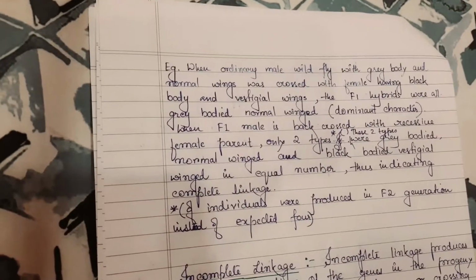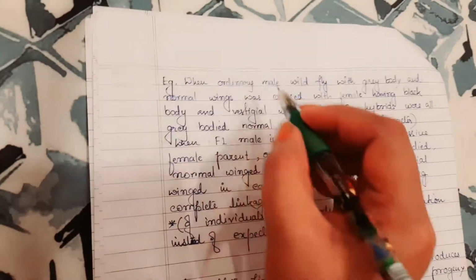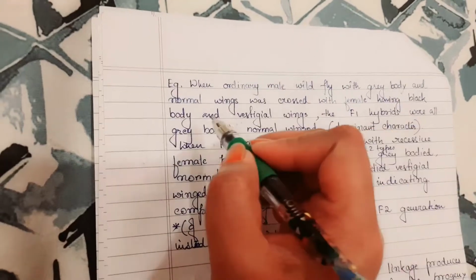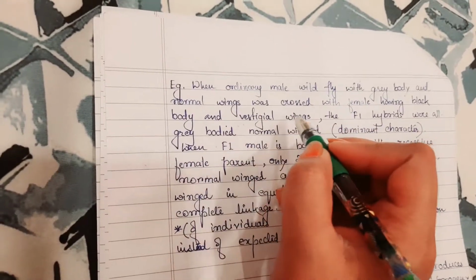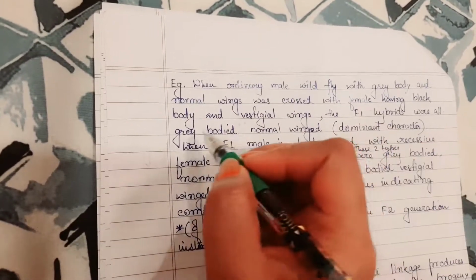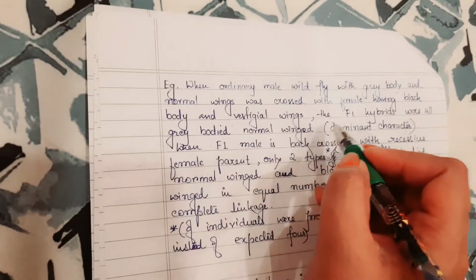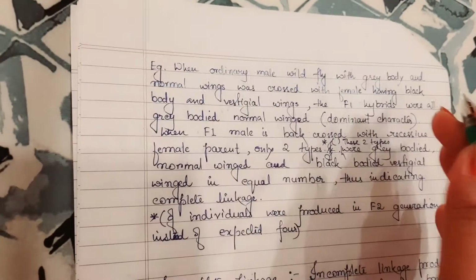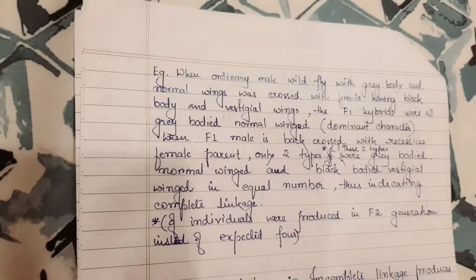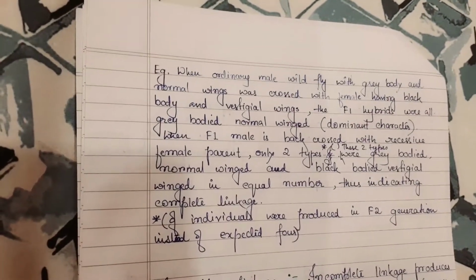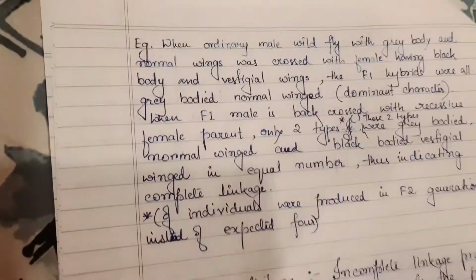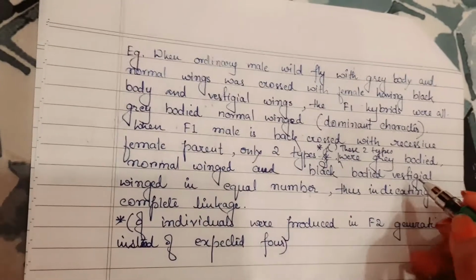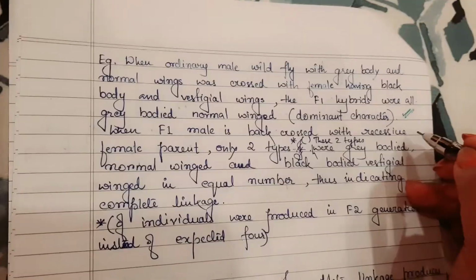Let's study this with a very famous example. When an ordinary male wild fly with grey body and normal wings was crossed with a female having black body and vestigial wings, the F1 hybrids were all grey bodied, normal winged. The F1 hybrids had what? Grey body and normal wings. This is the dominant character.